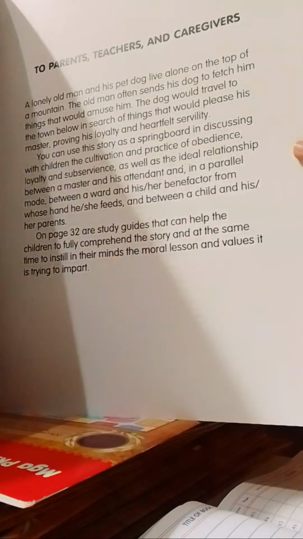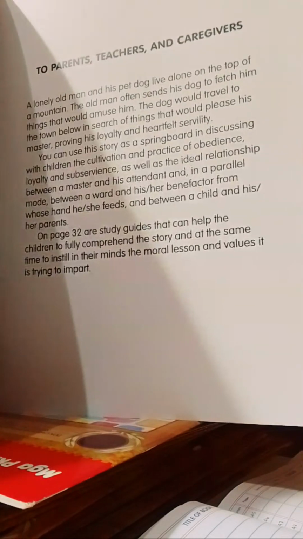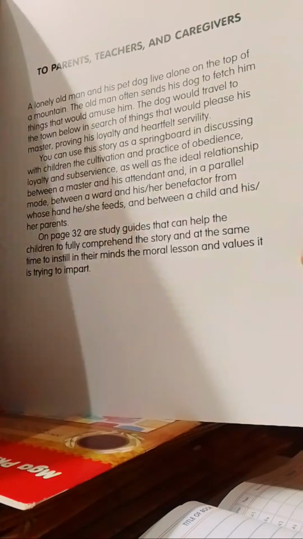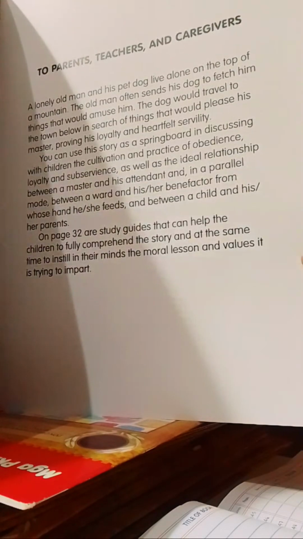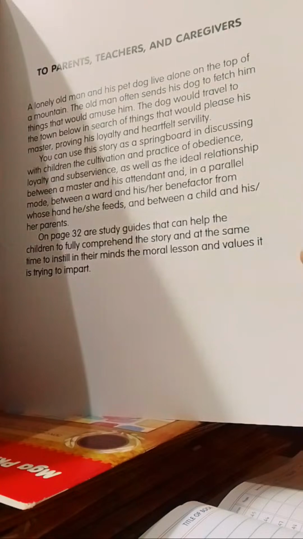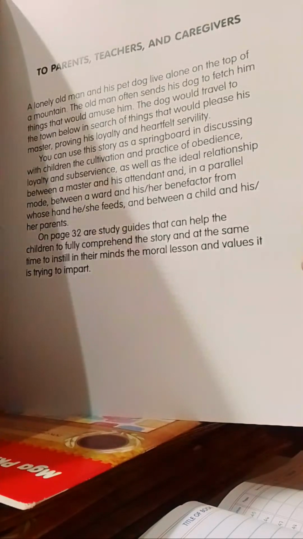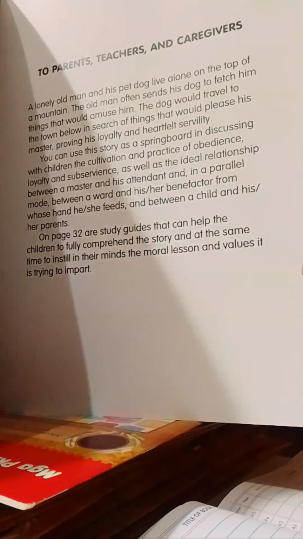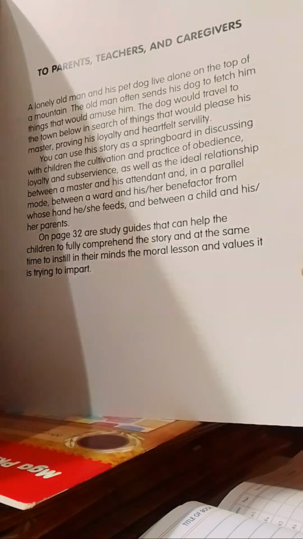You can use this story as a springboard in discussing with children the cultivation and practice of obedience, loyalty, and subservience, as well as the ideal relationship between a master and his attendant, and in a parallel mood between a ward and his or her benefactor, from whose hand he or she feeds, and between a child and his or her parents.